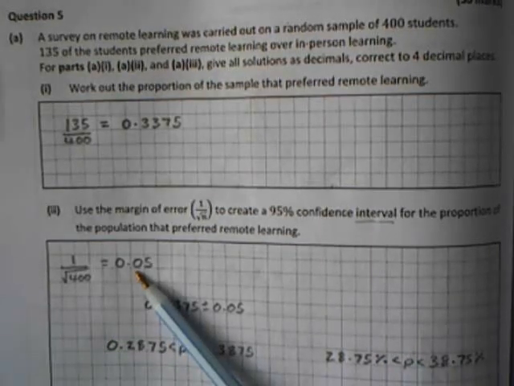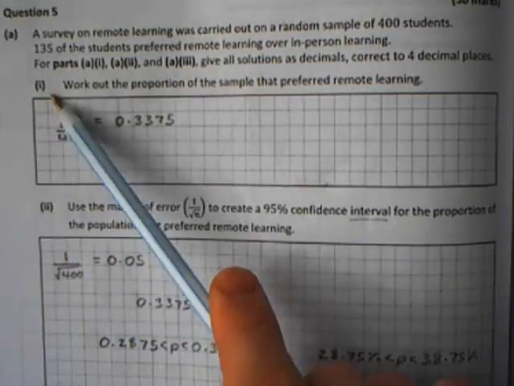So, you just put that into the calculator. So, 0.05, that's your margin of error. That's plus or minus basically. And it's plus or minus the proportion that you worked out in the earlier question. Notice this is part 2, it's not part B, so you have to use part 1. If they didn't want you to use part 1, this would be B, it wouldn't be part 2.